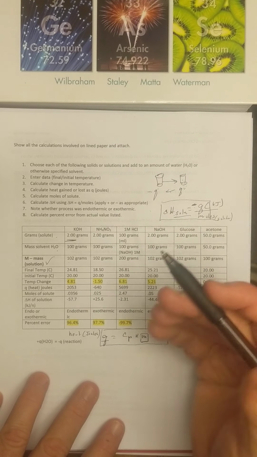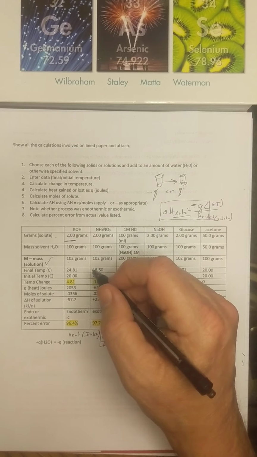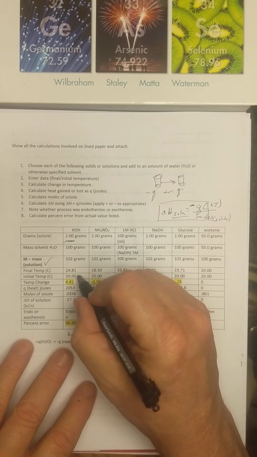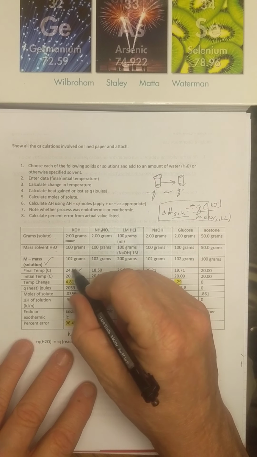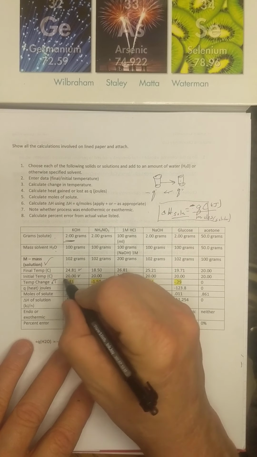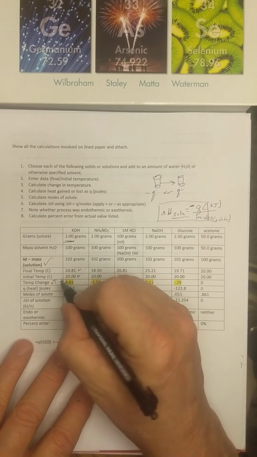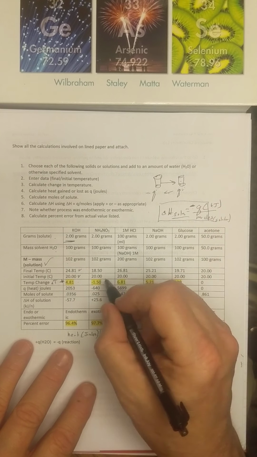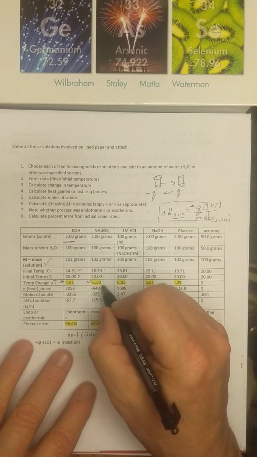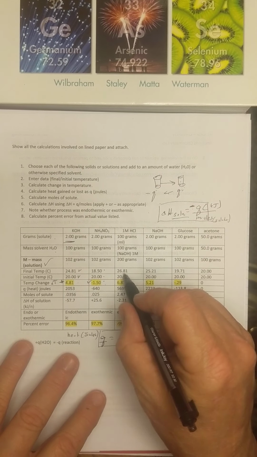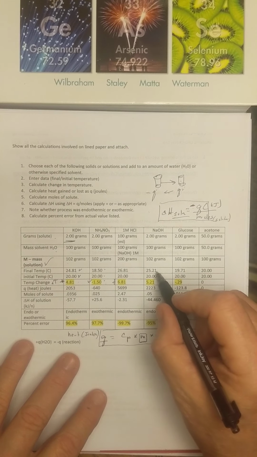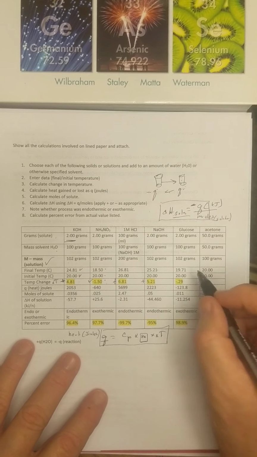Now, I'm assuming this is all correct. A student had written this up, and this is what they got. You may have different numbers. They got an initial temperature of 20 and a final temperature of 24.8. So the temperature change, the delta T, is positive for the solution. Then 20 dropped to 18.5, that's a negative. The temperature change here went up, so that's a positive. 20 to 25, that's a positive.